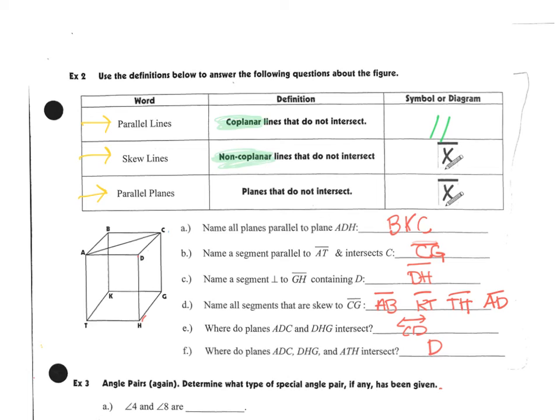And then our last one asks us to locate the intersection of plane ADC, marking that off in yellow, and plane DHG, marking that off in green, and plane ATH. I'm going to do that one in blue. And you can see that where they intersect is right there. Marked it off in red.